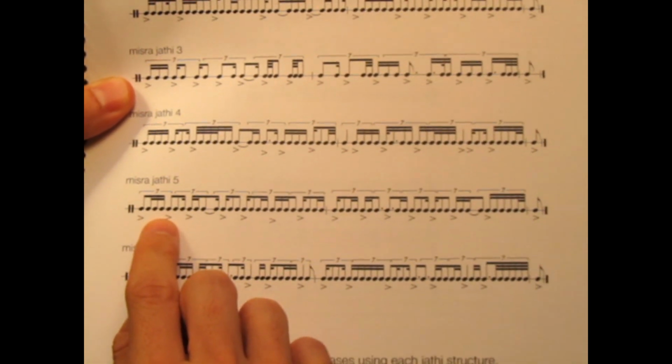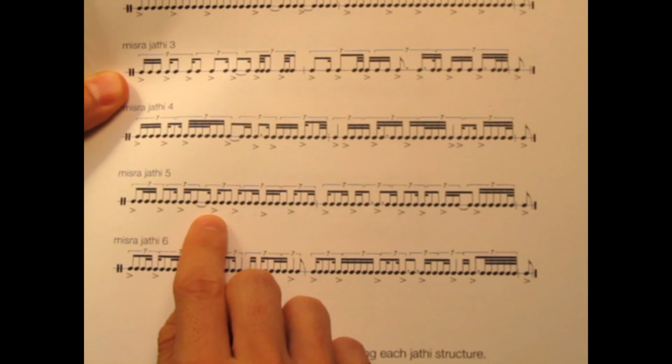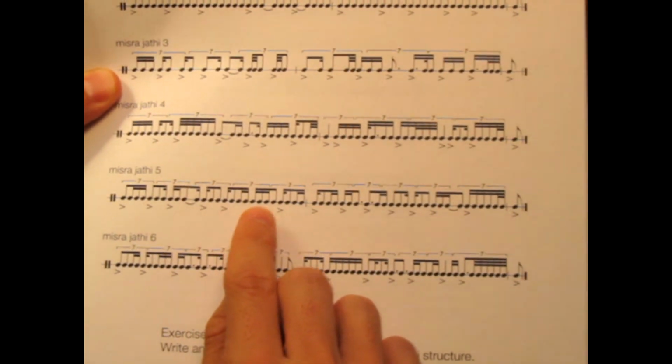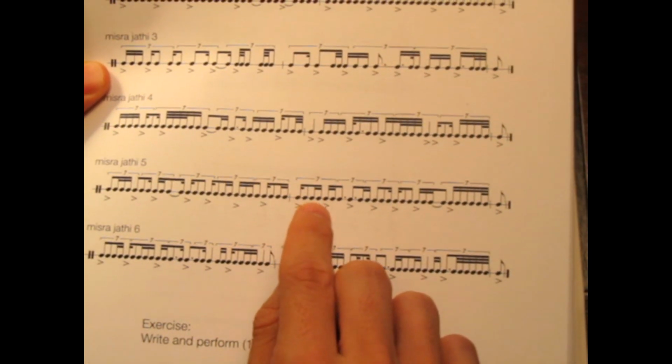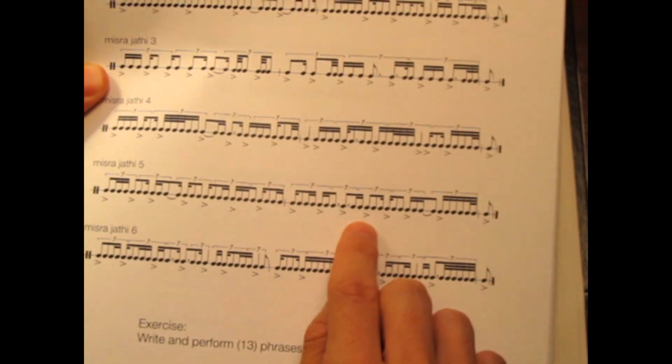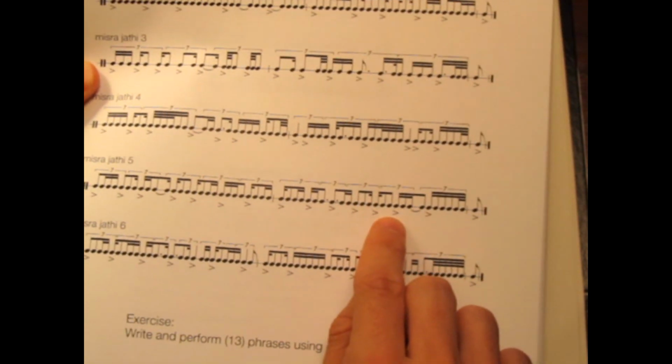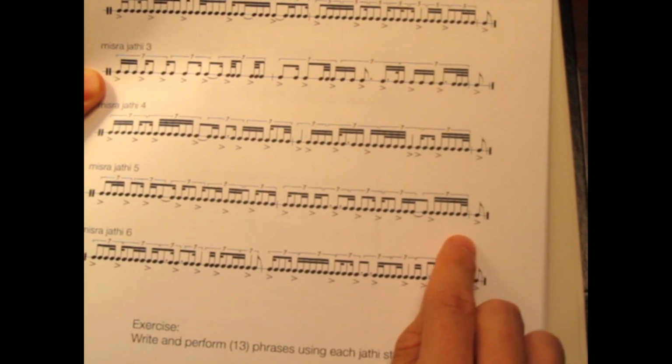Ta, taki, ta, ta, deem, ki, taki, deem, ta, deem, ta, ta, deem, taki, taki, ta, deem, ta, deem, taki, ta, deem, taki, taki, deem, ta, taki, ta, deem, ki, ta, deem, ta, taki, deem, taki, deemi, taki, ta.